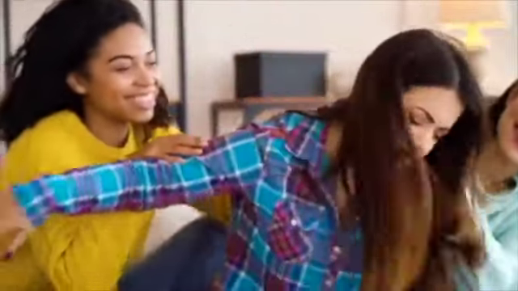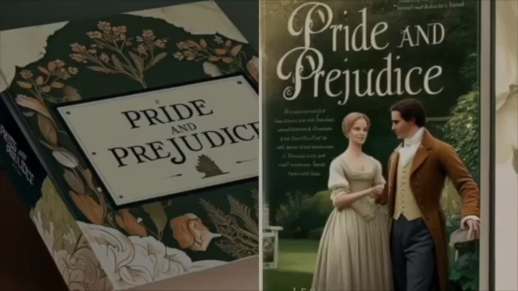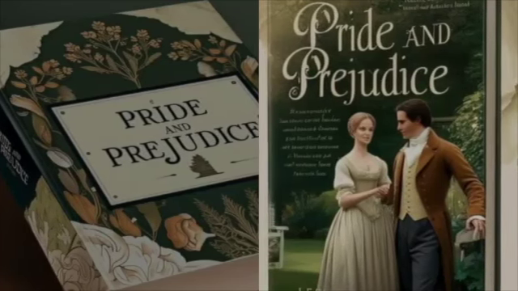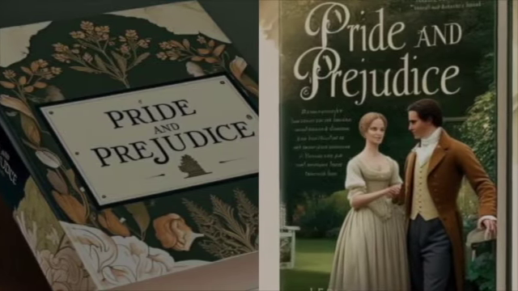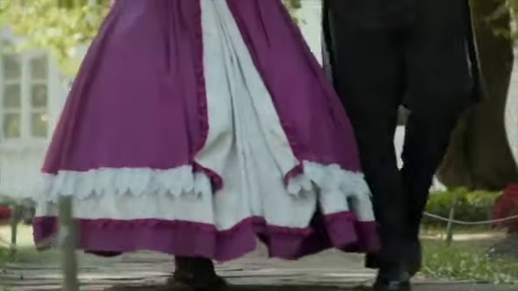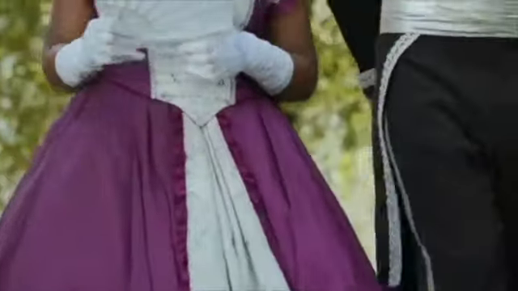Have you ever met someone and thought, ew, they are so annoying, but later you actually like them? That's exactly what happens in Pride and Prejudice. At first, Elizabeth and Darcy don't get along at all. They judge each other too quickly and get it completely wrong.